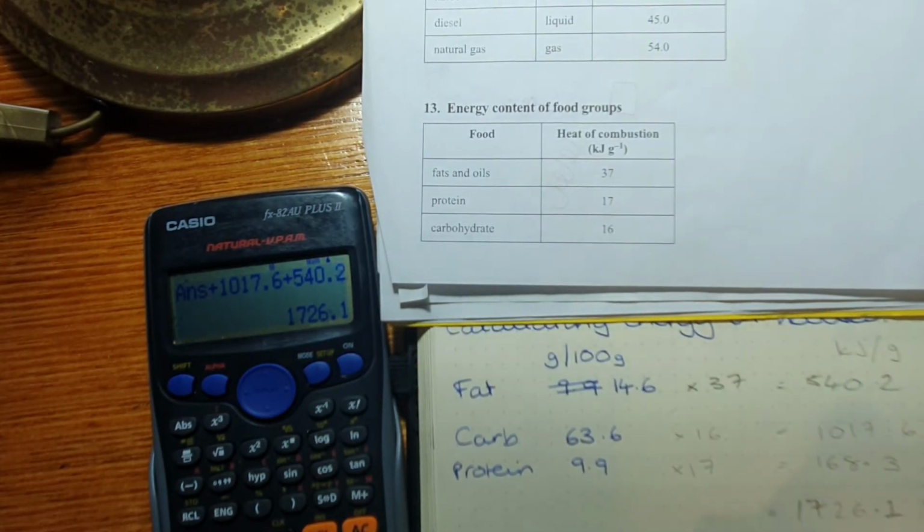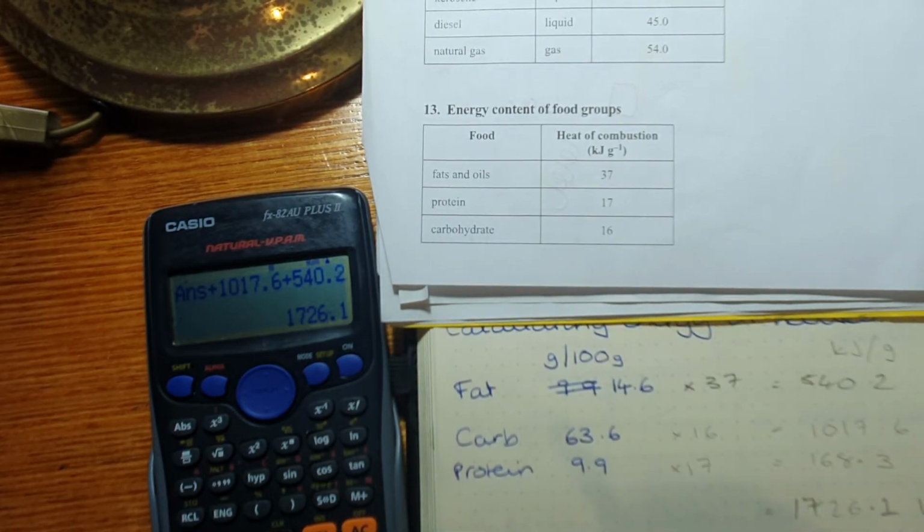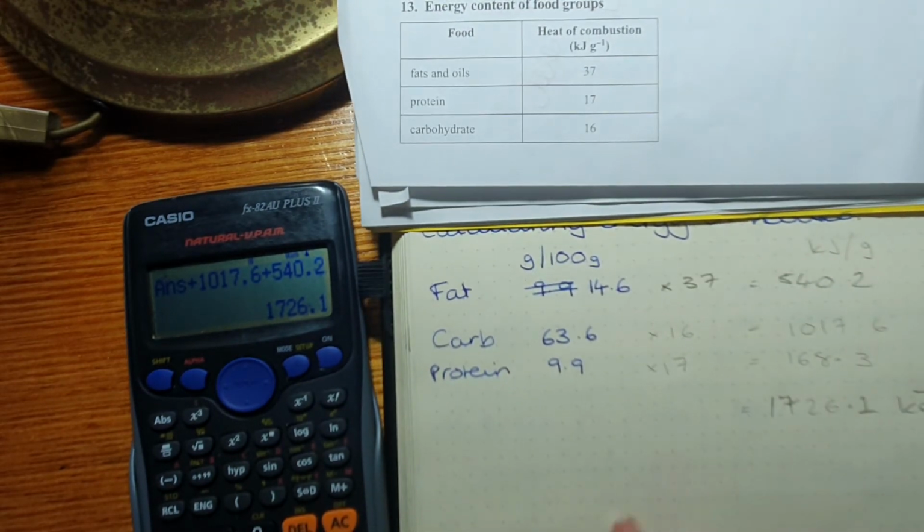So that's my 1726 kilojoules. I think that's about a third of my daily allowance, maybe. I don't know what my daily allowance is. Not that kind of person.